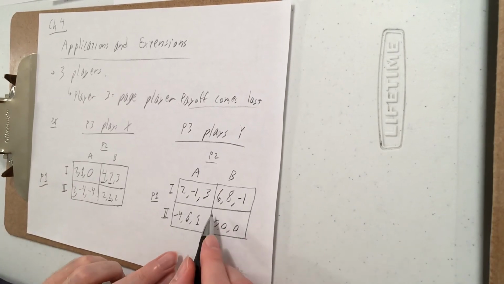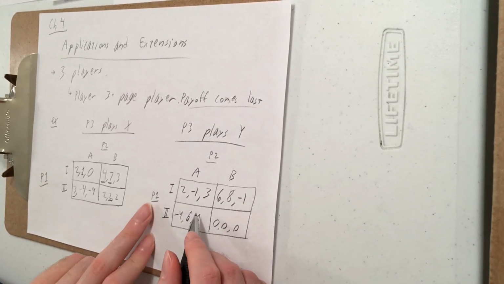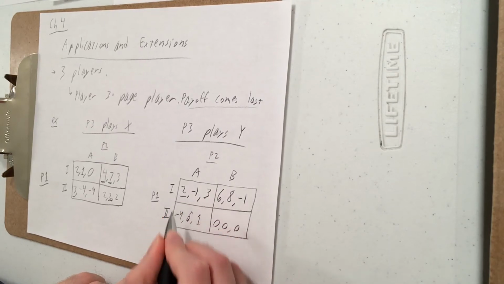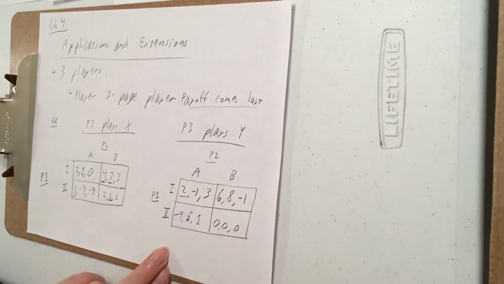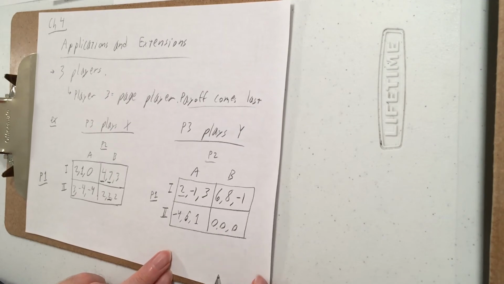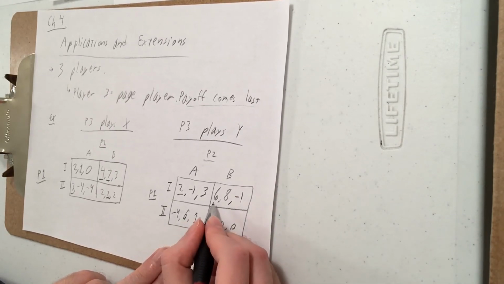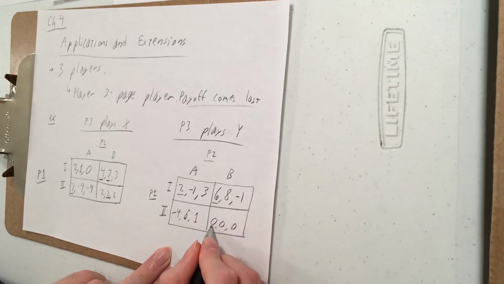We'll do the same thing for the other table. So if player 2 is playing A, player 1's best response is I, because that gets 2 instead of -4. If player 2 plays B, the best response is to play I and get 6 instead of getting 0.